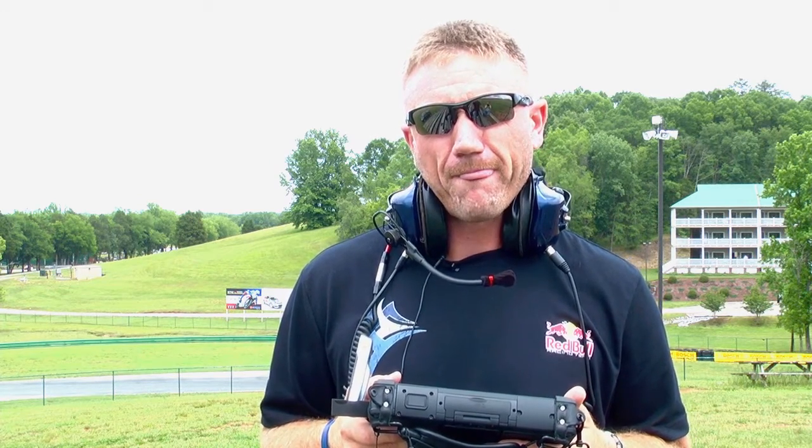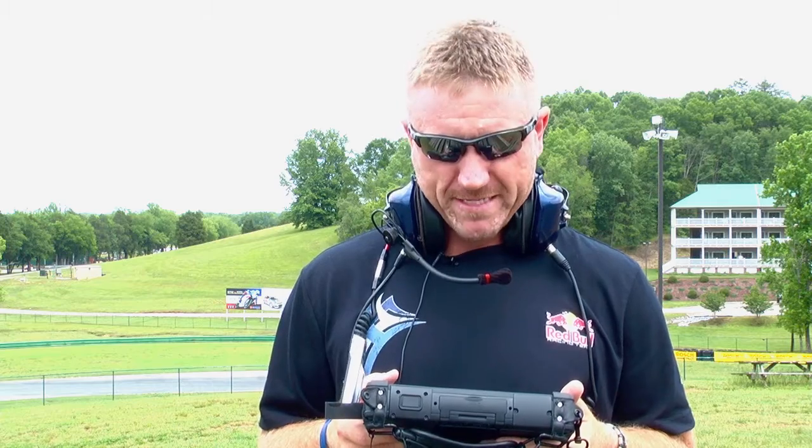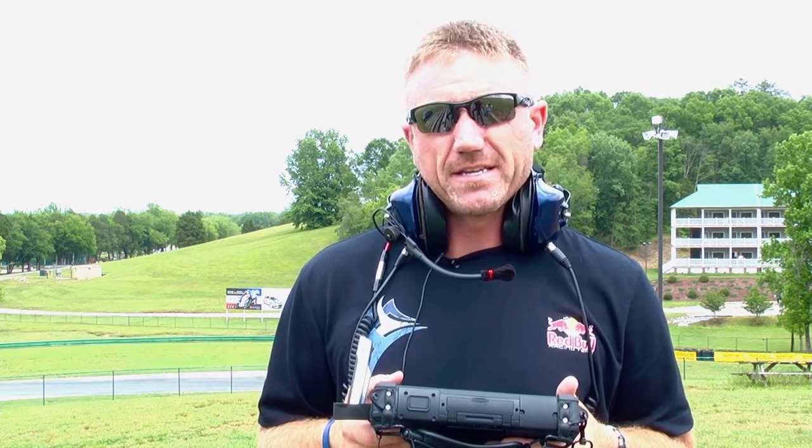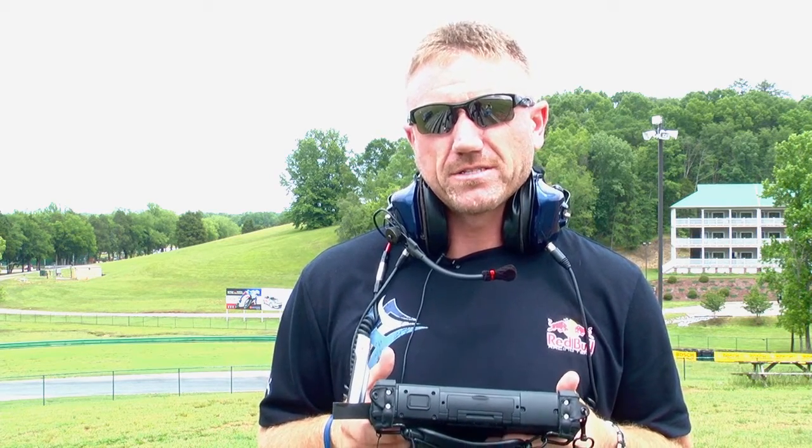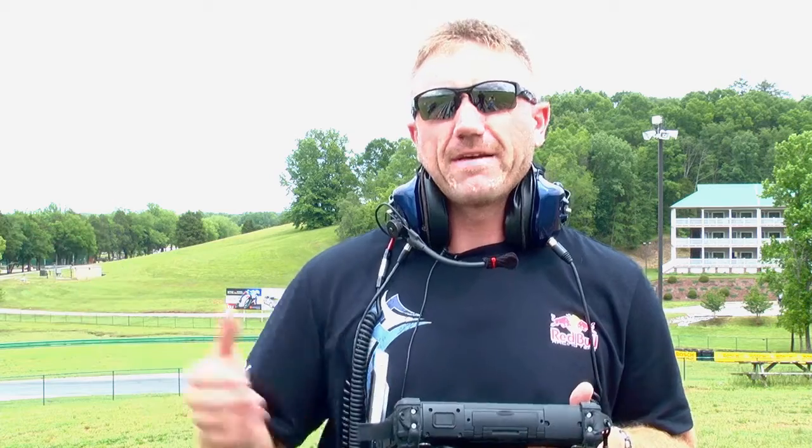Now, how did you do this before you had a tablet? Basically, it was just stopwatches, and we did have what they call a fan view, but the fan view is nowhere near what this thing allows us to do. Whenever we can relay information to the drivers, the fan view would give us certain things, but we couldn't do what we are allowed to do with this.